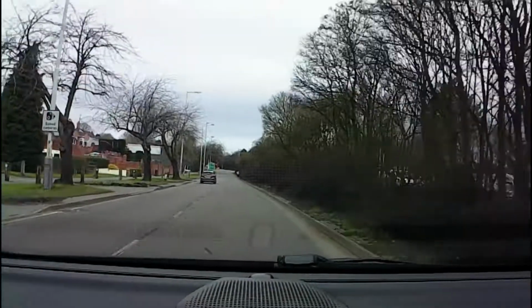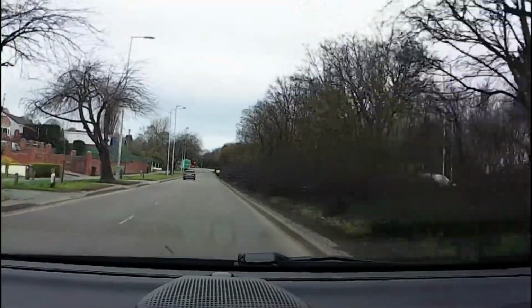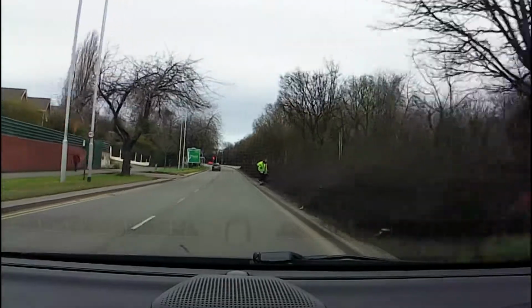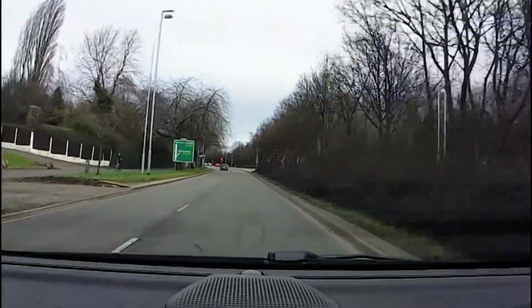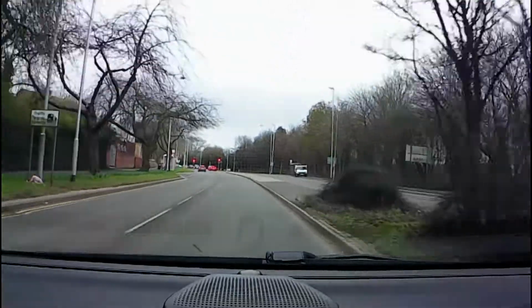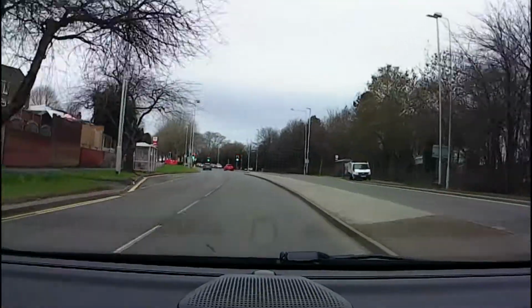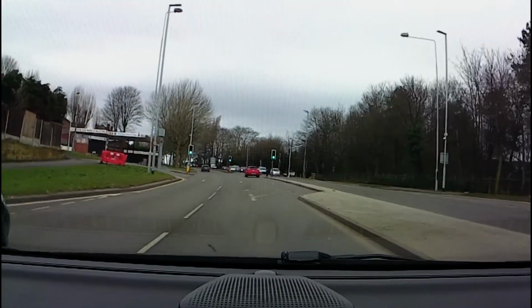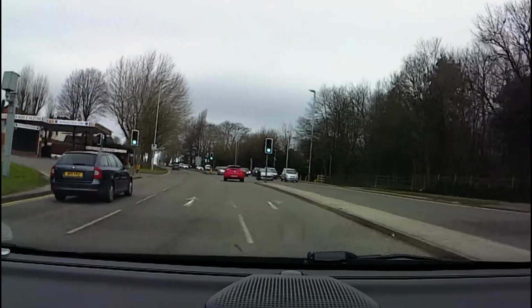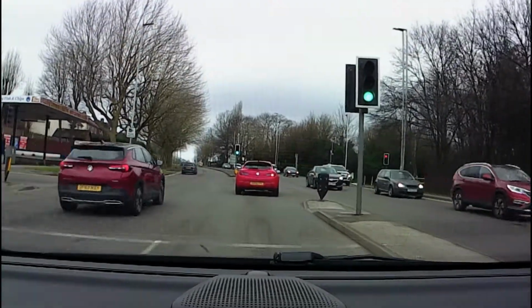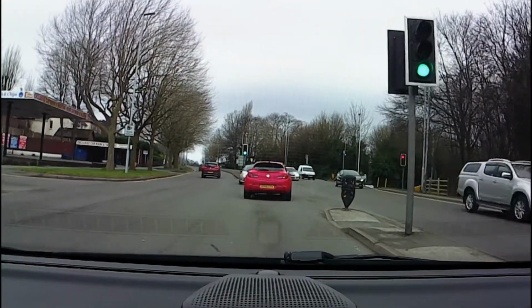Let's look at that right turn at the traffic lights again. Hold back at the stop line for the traffic lights until we know what's happening ahead.